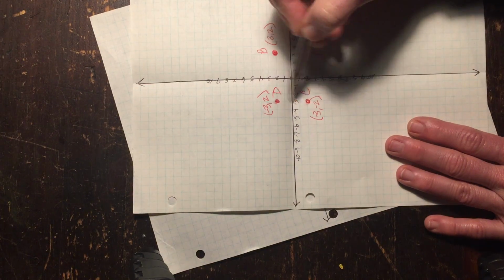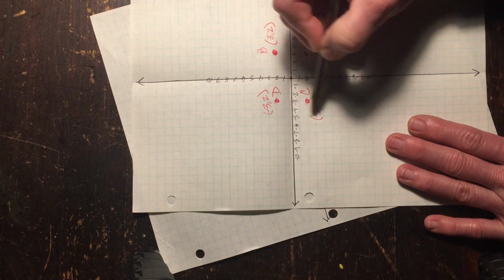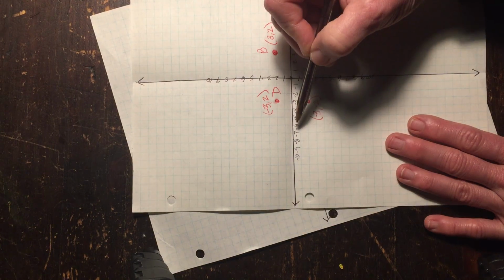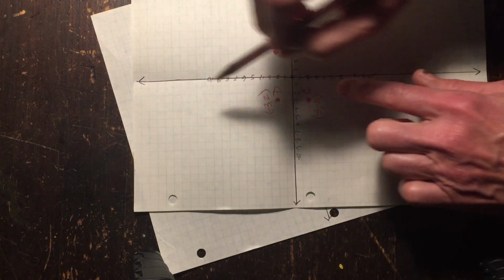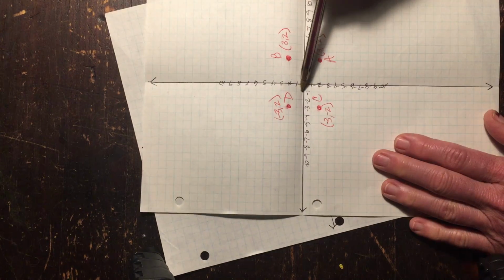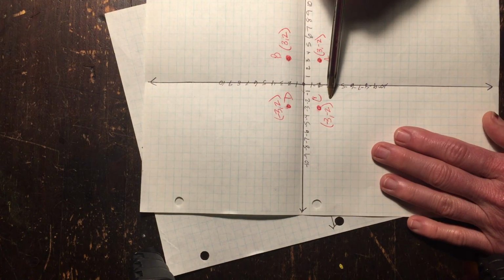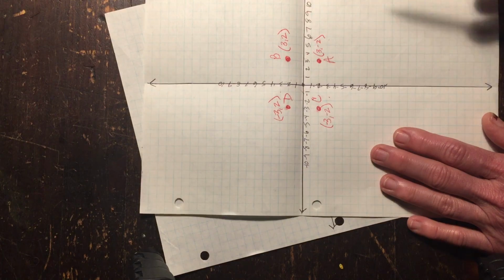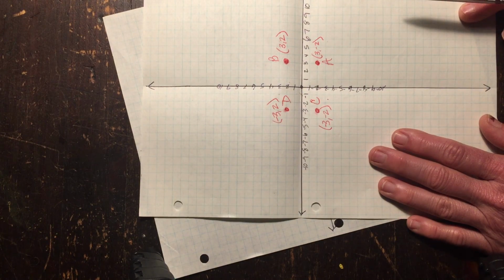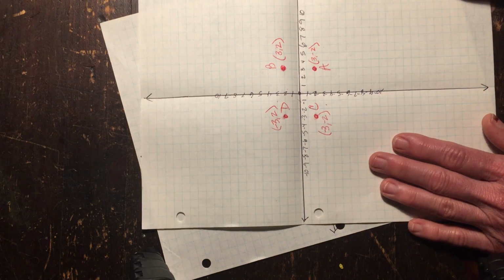And again, if you compare C and D, they have the same x value because you moved in the same horizontal direction, but we moved in opposite vertical directions. So C had a negative y coordinate and D had a positive y coordinate. Okay, hopefully that makes some sense.